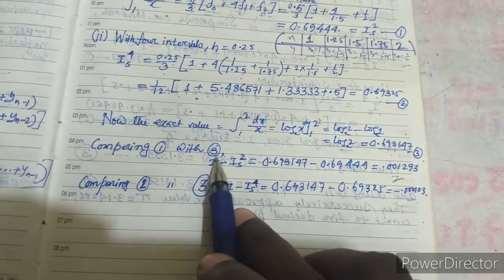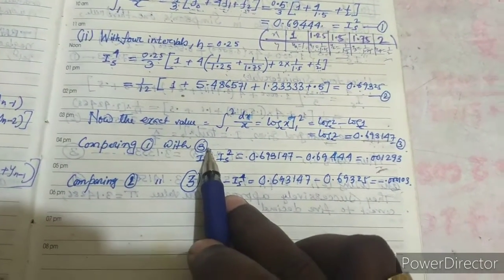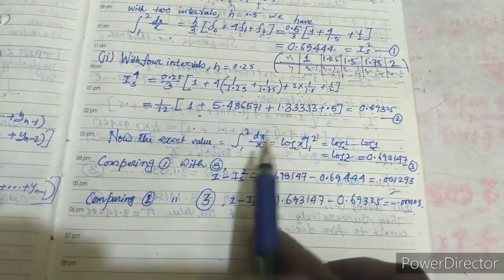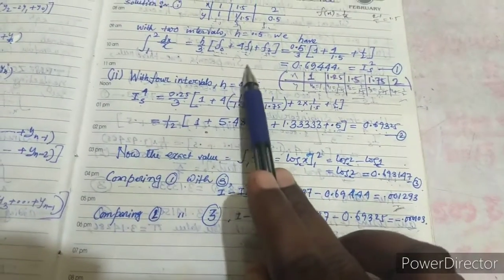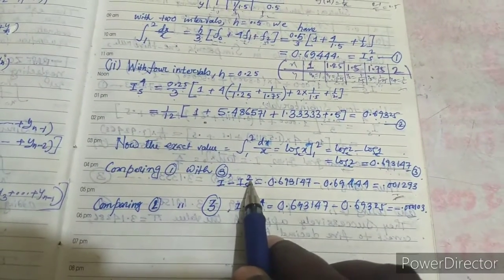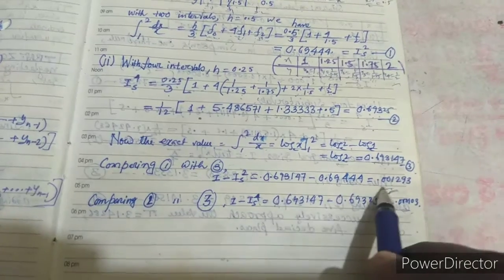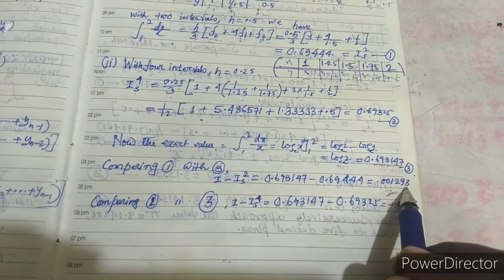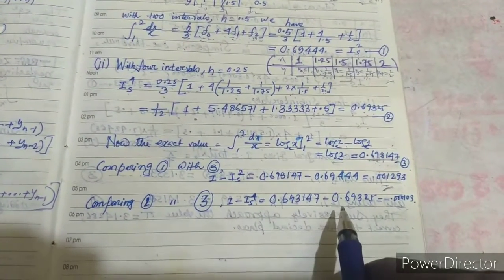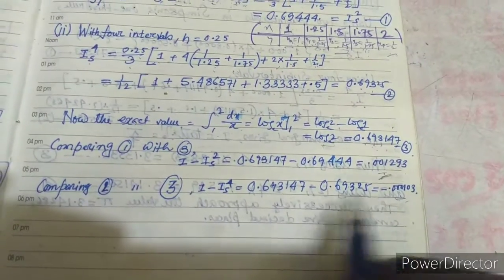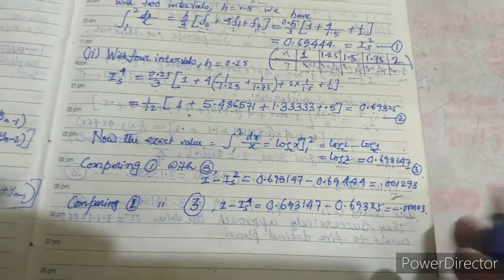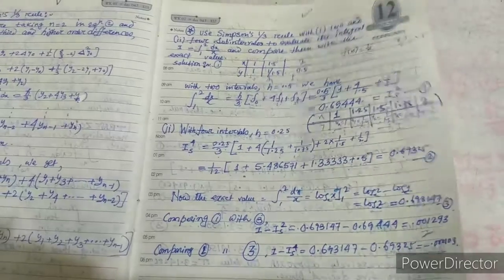Okay, and compare with 3: compare with 3 and 1 means this is for 2 subintervals. Compare means we subtract, and with this notation as I, we find that the 2 subinterval result differs by 0.001293. This is the error. Okay, and again compare with 2, this is for the 4 subintervals, then we get the error, meaning the difference, as minus 0.000103. Okay, this is the calculation for Simpson one-third rule.